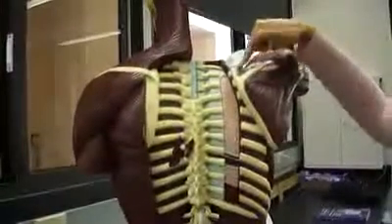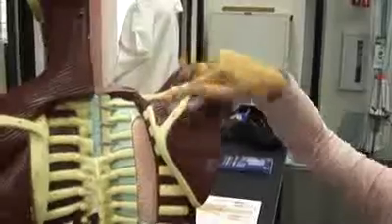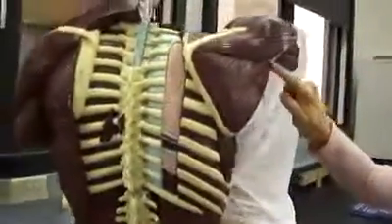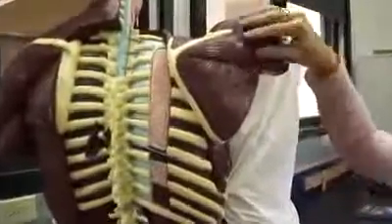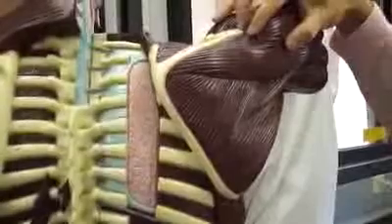Above it, do you remember what it's called? Supraspinatus, infraspinatus, and then we got teres major, teres minor. This is deltoid. This is still deltoid. Well, deltoid here, mostly.